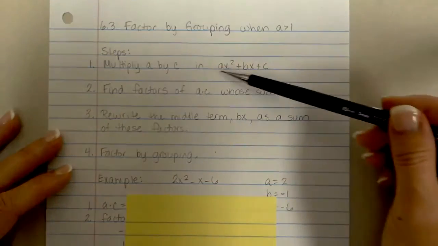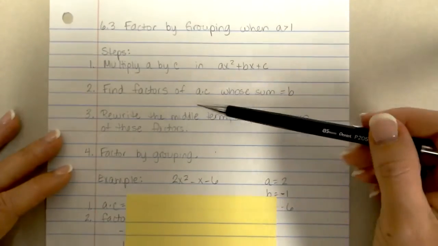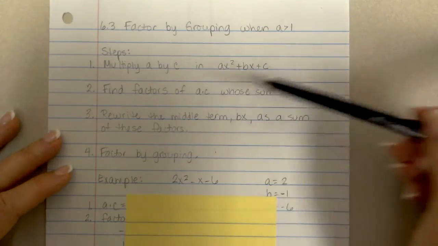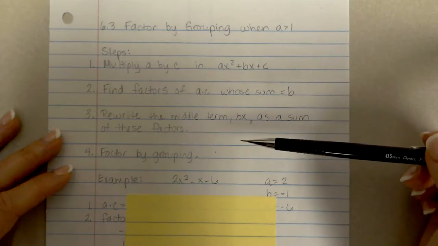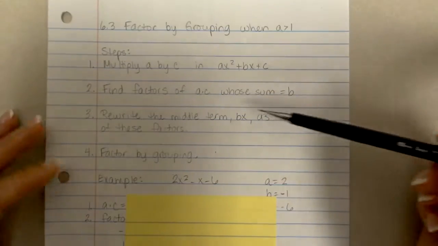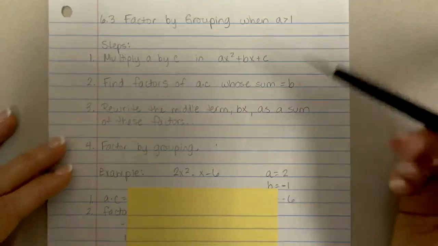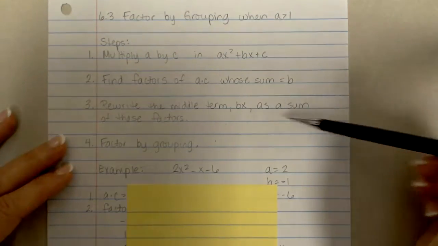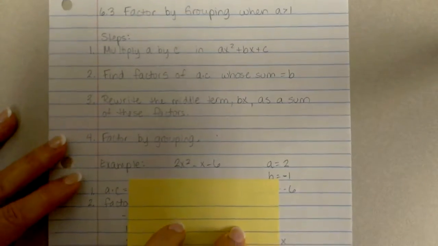The first thing you do is multiply A times C, and you want to find factors of that combination so that when you add them together, you get B. Okay? This is weird. You don't have to do this, but some students learn this and they really like it and it helps them out, and that's totally fine. Then you're going to rewrite the middle term so that it's a sum of those factors, and then you factor by grouping. So let's see what happens.